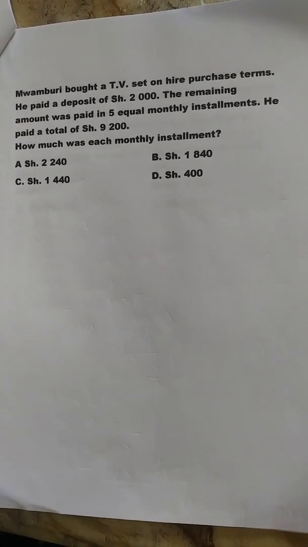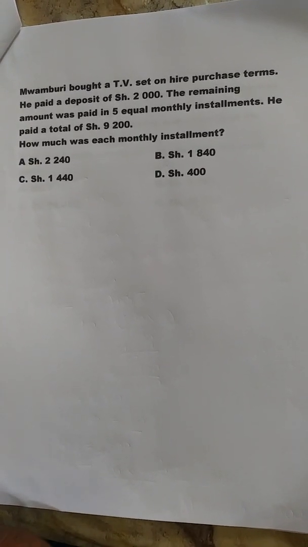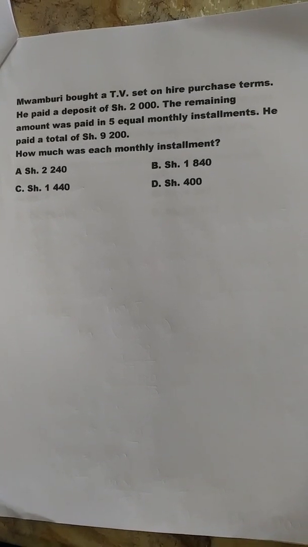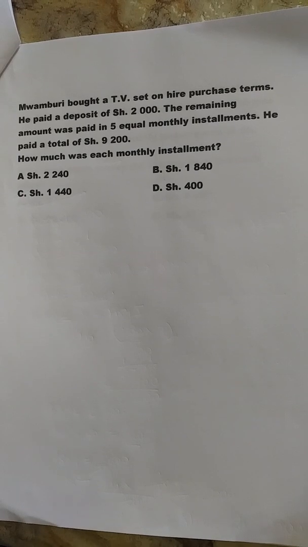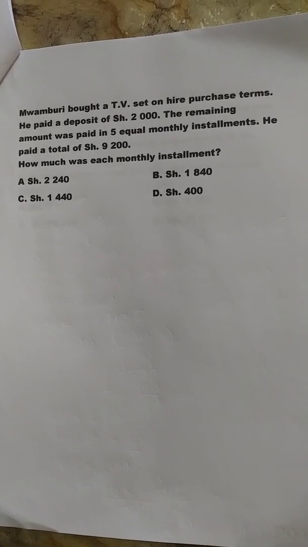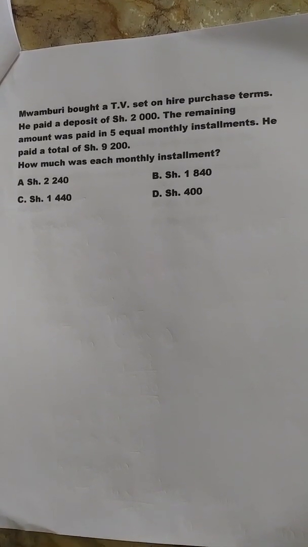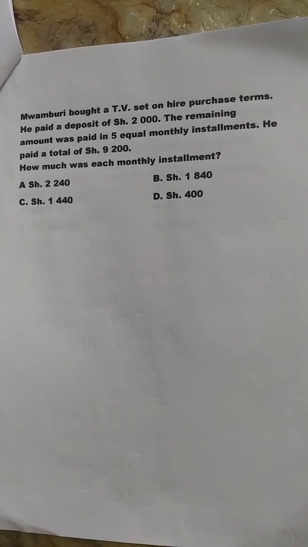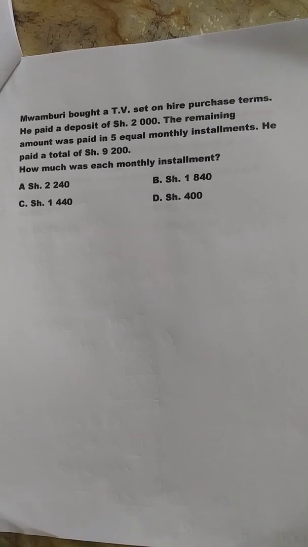Mwaburi bought a TV set on hire purchase terms. He paid a deposit of shillings 2,000. The remaining amount was paid in 5 equal monthly installments. He paid a total of shillings 9,200. How much was each monthly installment?